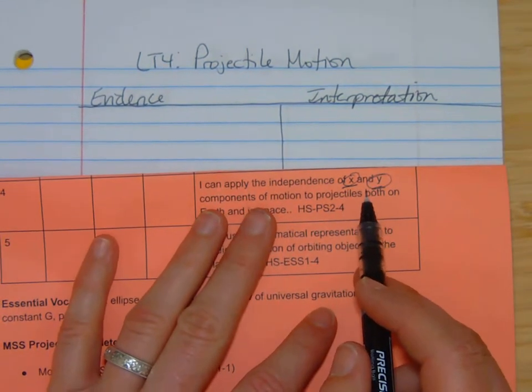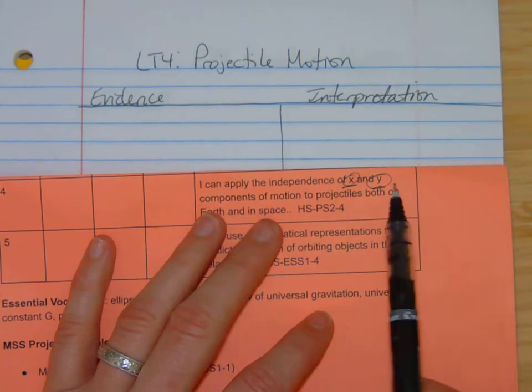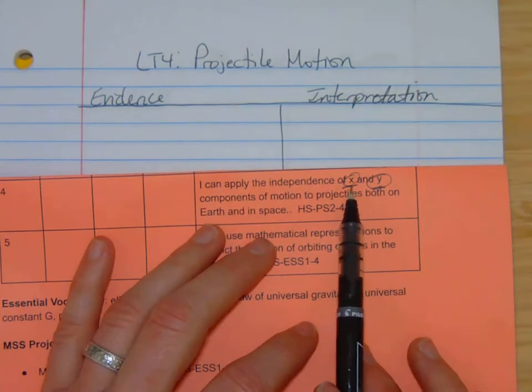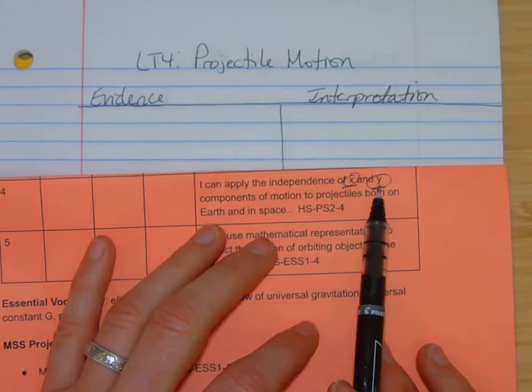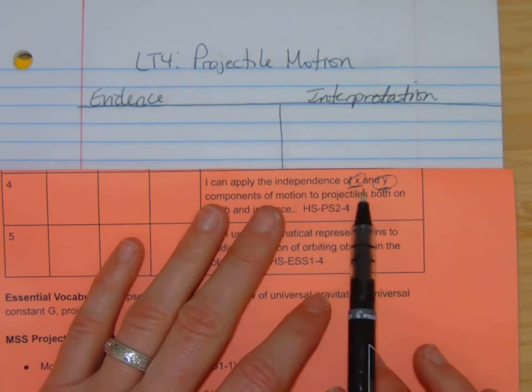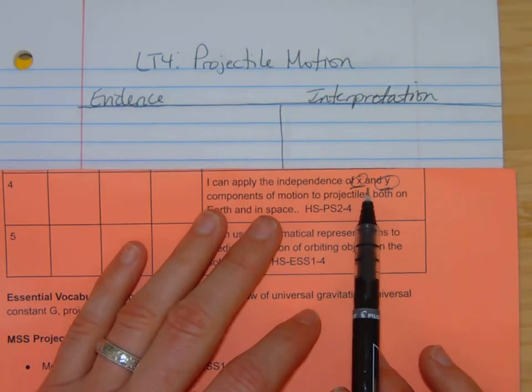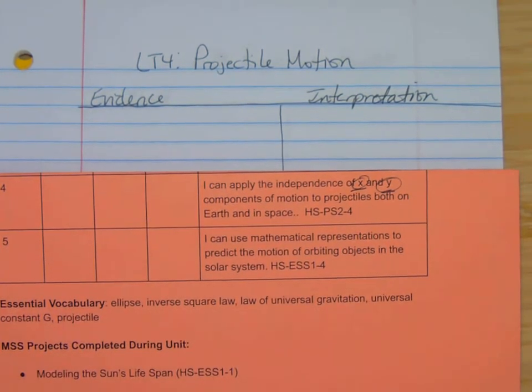First, the x and y components. Think about the graphs that you've dealt with both in math and science. We know the x-axis is the left and right, the horizontal, and the y is the up and down, the vertical. That's the same thing when we talk about projectile motion. Even though they're independent of each other, so x does not depend on y, nor does y depend on x, they both contribute to the shape of a projectile's path.